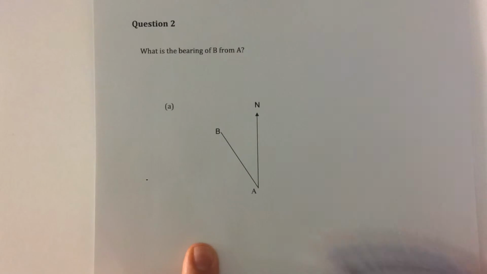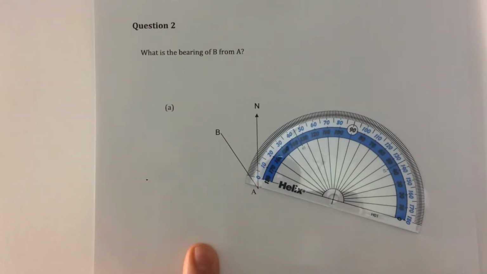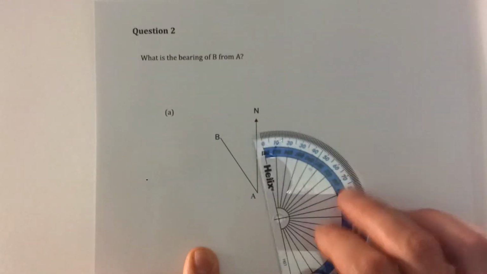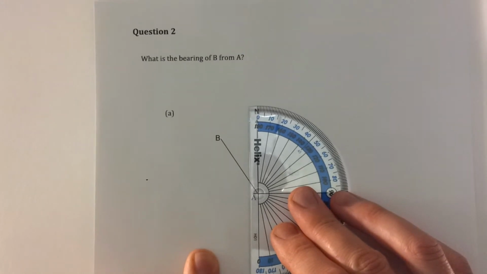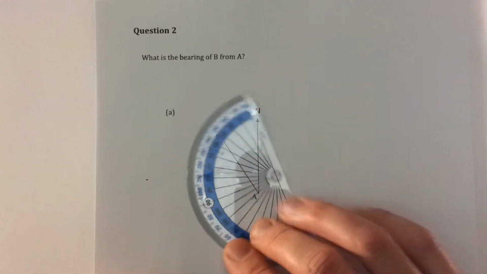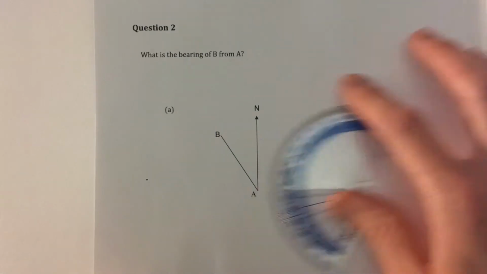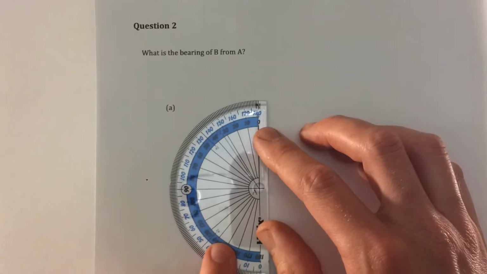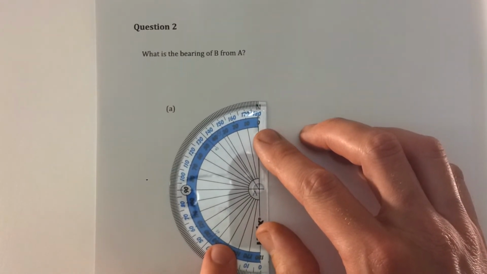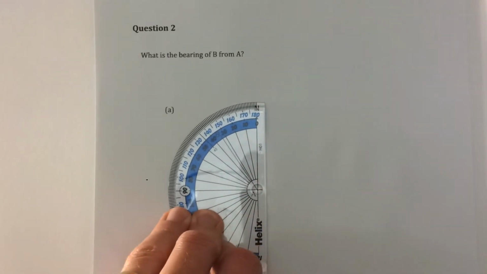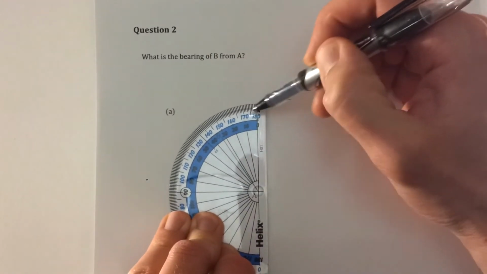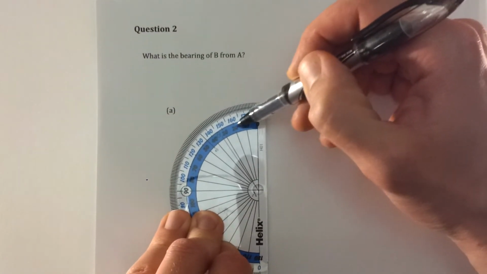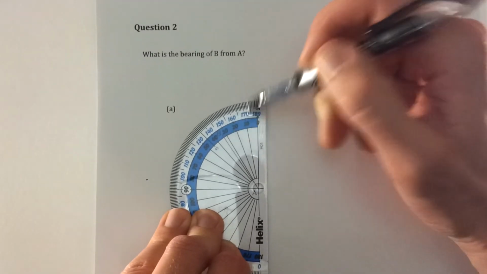Now if you've only got a 180 degree protractor, then we need to be a little bit clever. We could measure it in two stages. We could measure 180 degrees round from there to there, and then flip our protractor round and measure that way. However, we can also measure this angle here initially, popping the protractor onto the angle there. Here's our 0 reference, and the angle is 33 degrees.